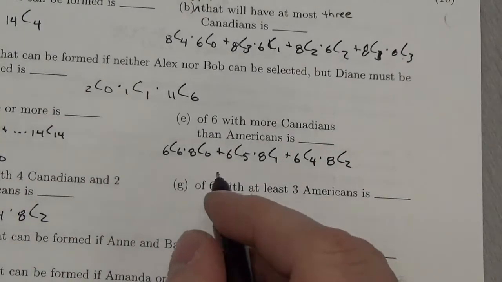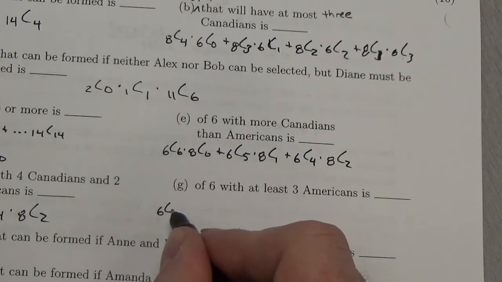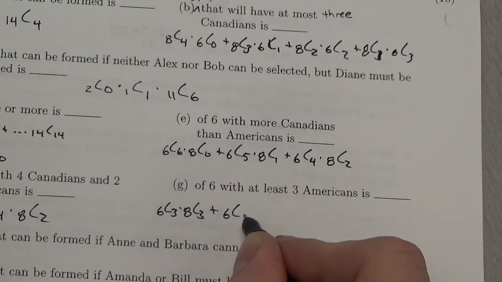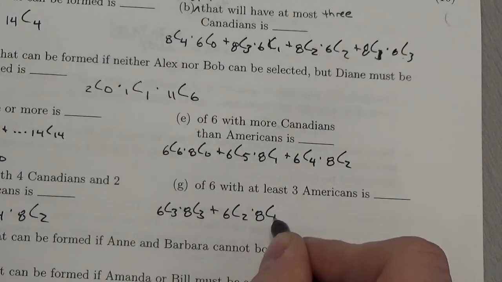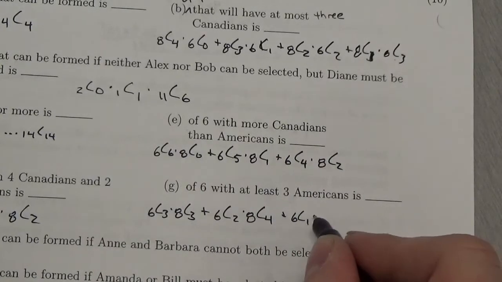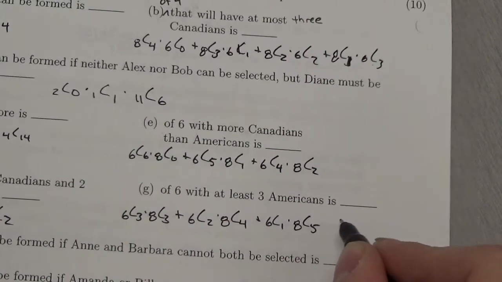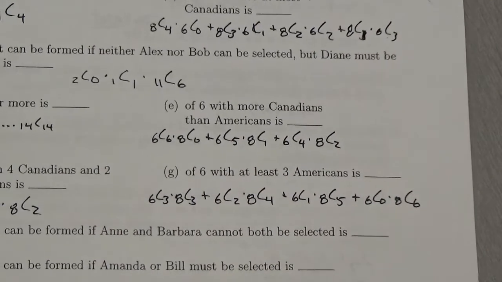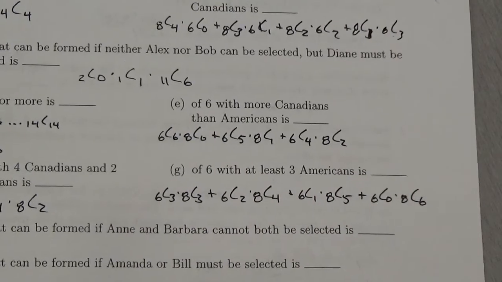How about groups of 6 with at least 3 Americans? Okay, so with at least 3 Americans, that could be 3 Canadians and 3 Americans, or 2 Canadians and 4 Americans, or 1 Canadian and 5 Americans, or no Canadians and 6 Americans. There's really no other shortcut you can take here.